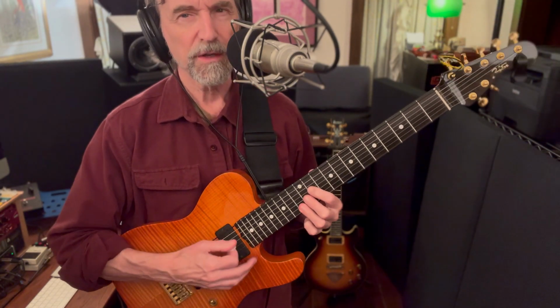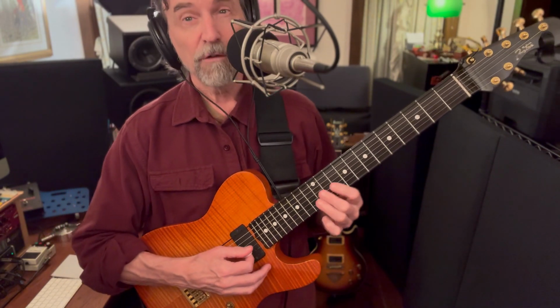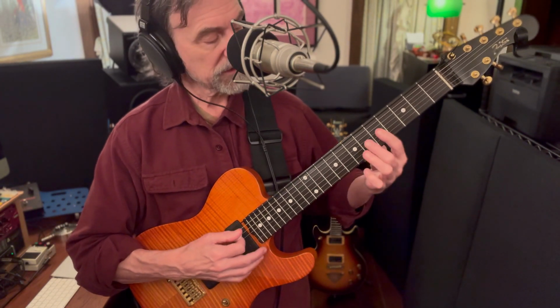Okay, so I came up with the lick. A C blues scale lick followed by a G minor 7 flat 5 lick. So.